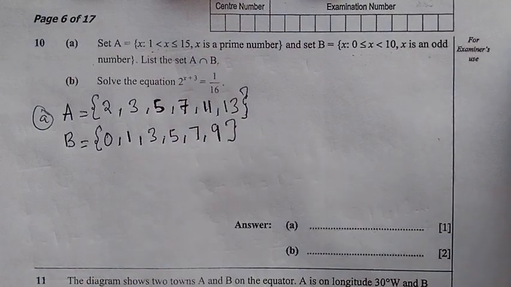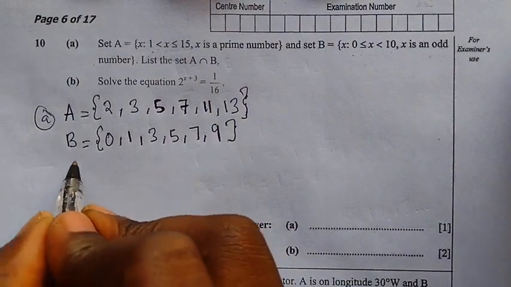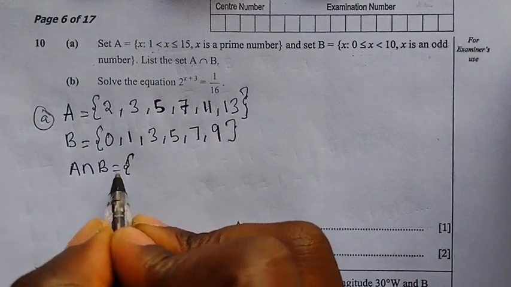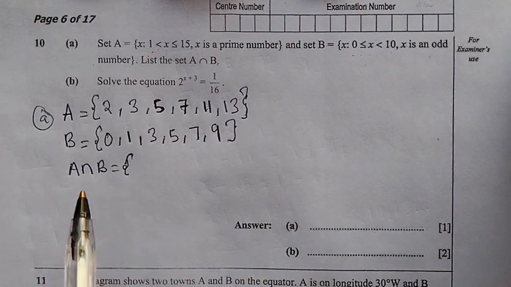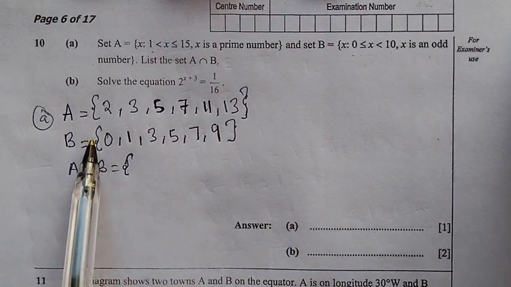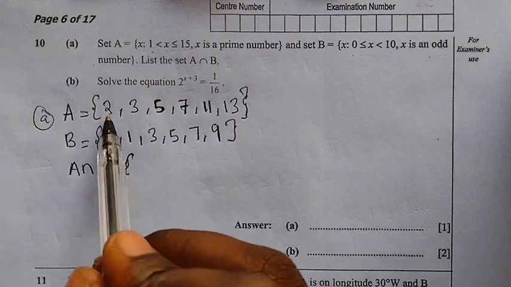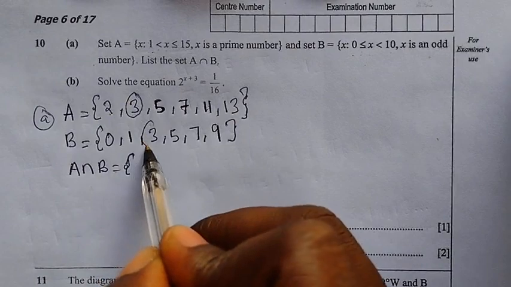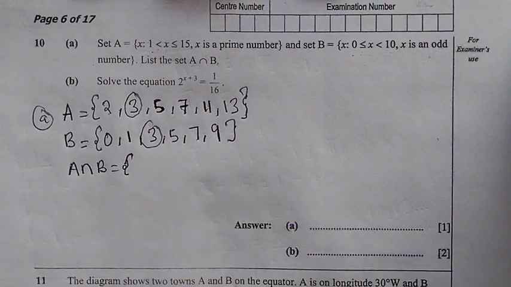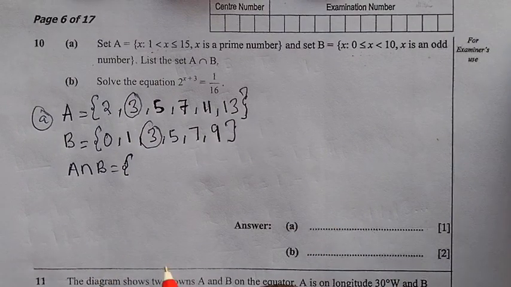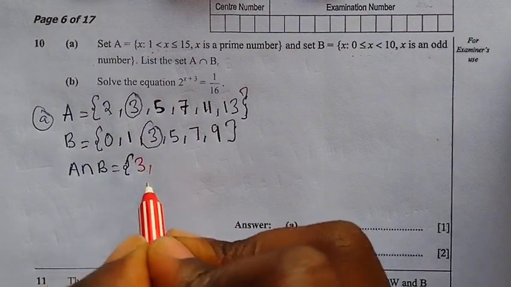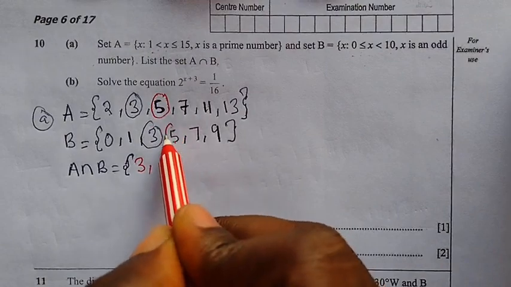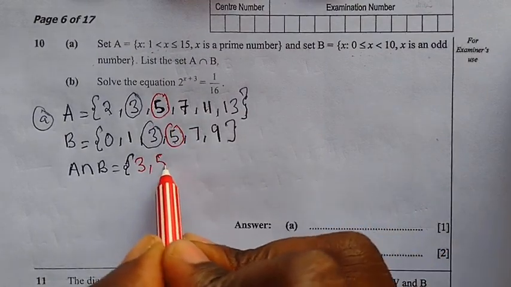To find A intersection B, we know that intersection means the common elements that are found in set A and set B. We have a 2 right here. There is no 2 here. We have a 3 right here. There is also a 3 there. So 3 is intersecting. We write 3. We have 5 right here. Yeah, it's also intersecting. We have a 5 there.